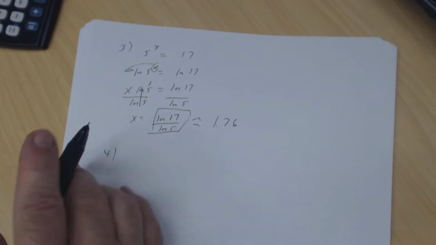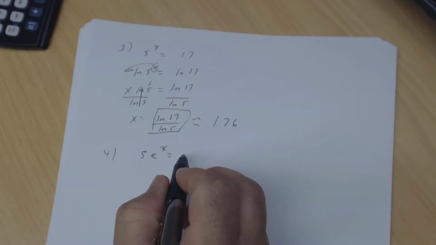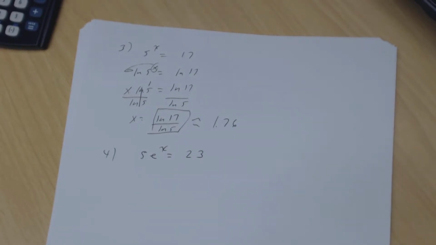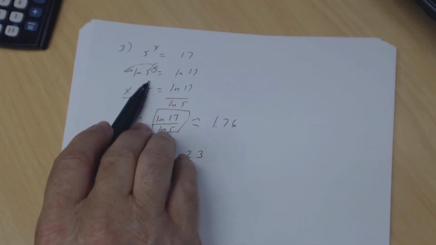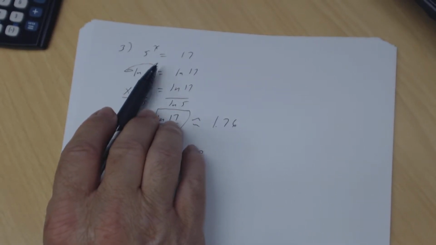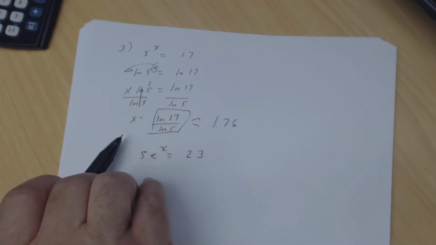All right, number 4. Suppose you had 5 times e to the x power equal 23. Now when we took the log of both sides in the previous case, right away I rewrote the exponent as a product. So I said x times the natural log of 5.